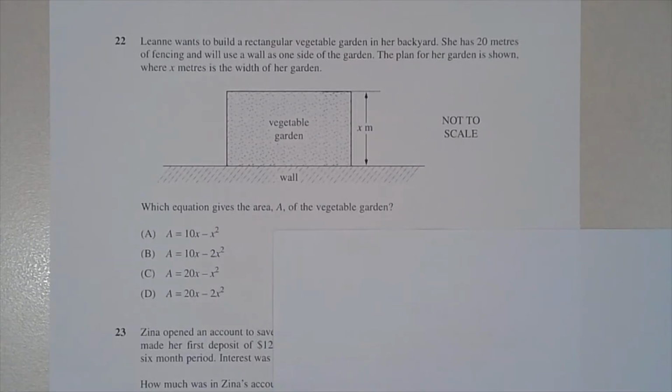Question 22. Leanne wants to build a rectangular vegetable garden in her backyard. She has 20 metres of fencing and will use a wall as one side of the garden. The plan for her garden is shown, where x metres is the width of her garden. Which equation gives the area A of the vegetable garden?